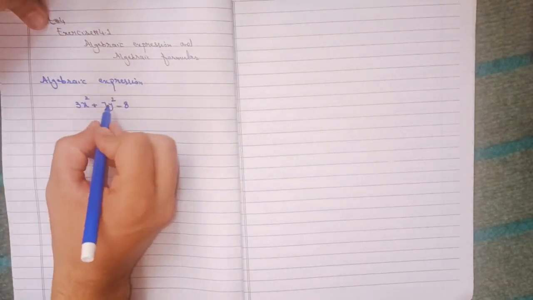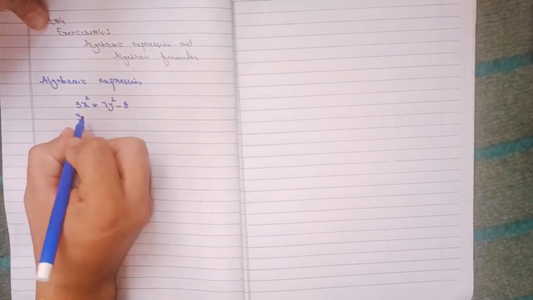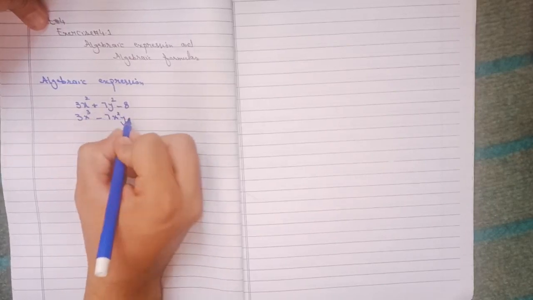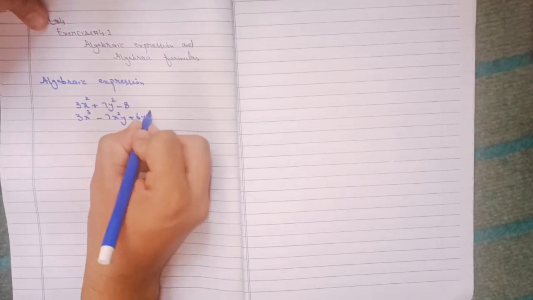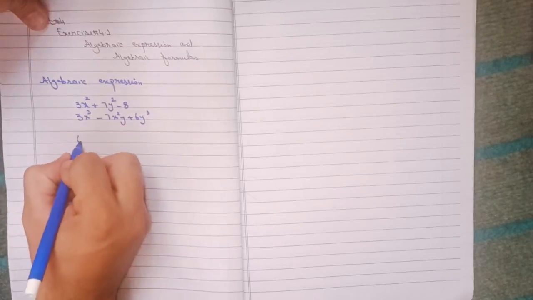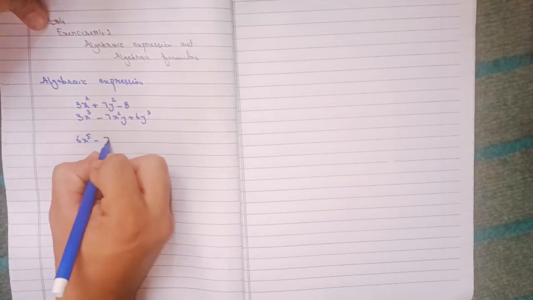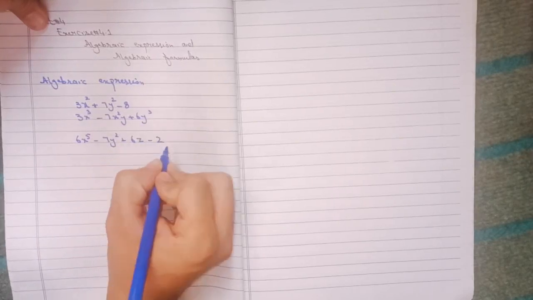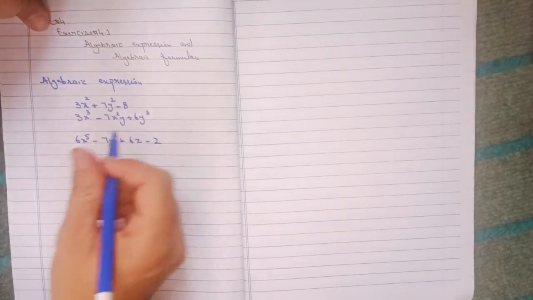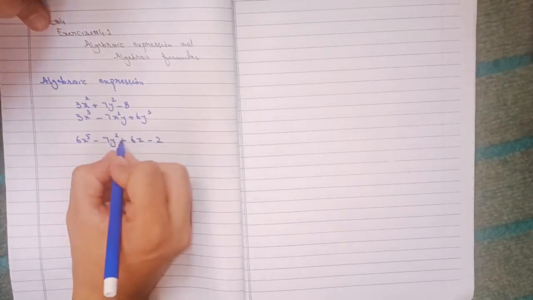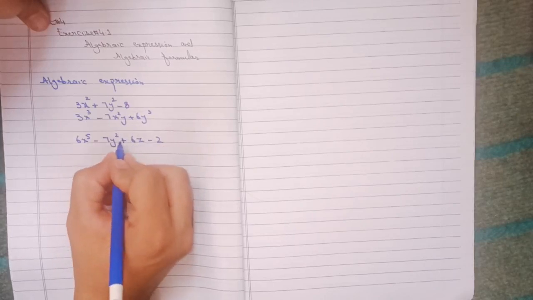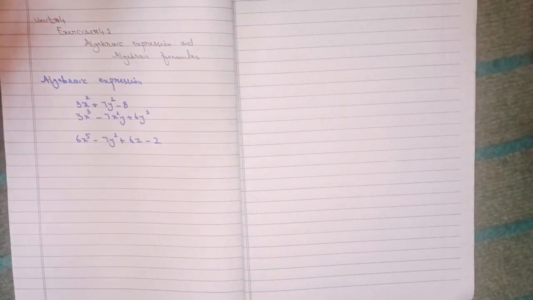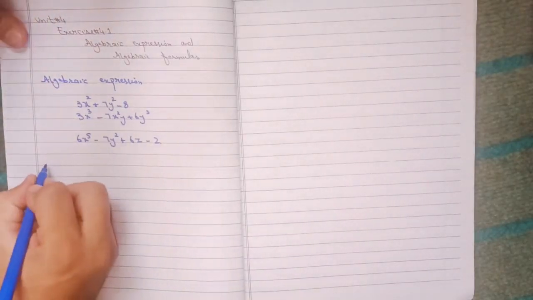3x square plus 7y square minus 8. You may also define 3x cube minus 7x square y plus 6y cube. Similarly 6x to the power 5 minus 7y to the power 2 plus 6z minus 2. They all are algebraic expressions. Because they have the operations of addition and subtraction on algebraic terms, that's why they are called algebraic expressions. The next definition is of polynomials.